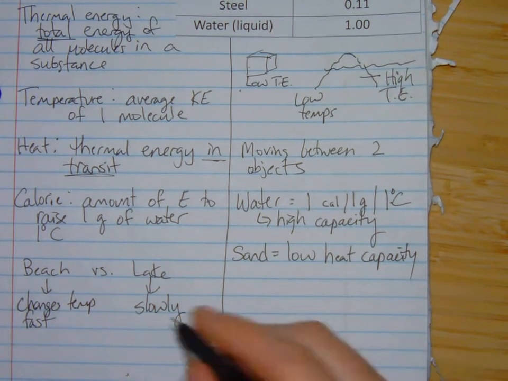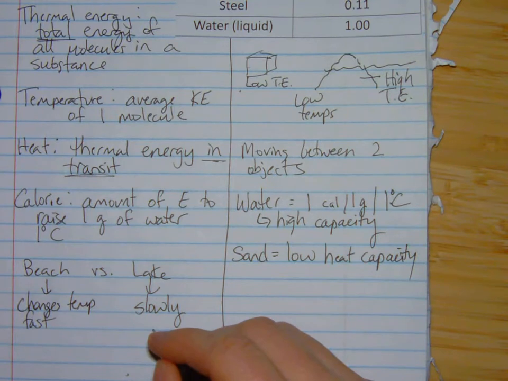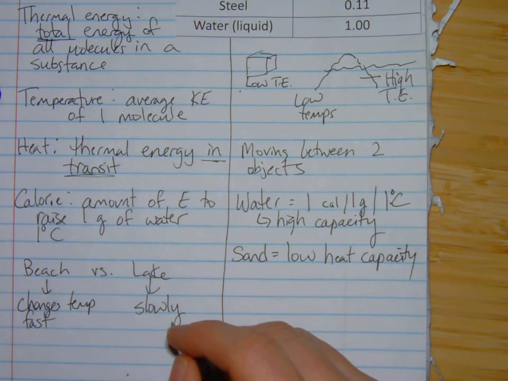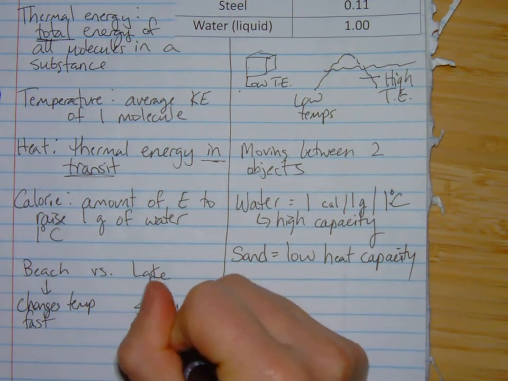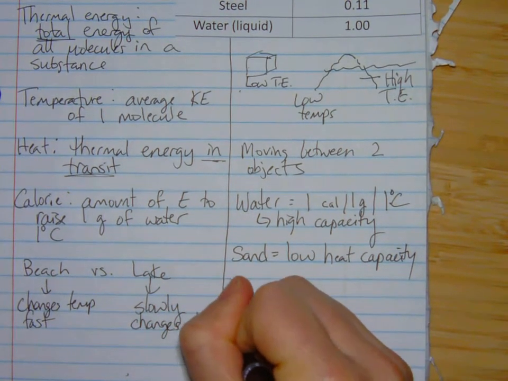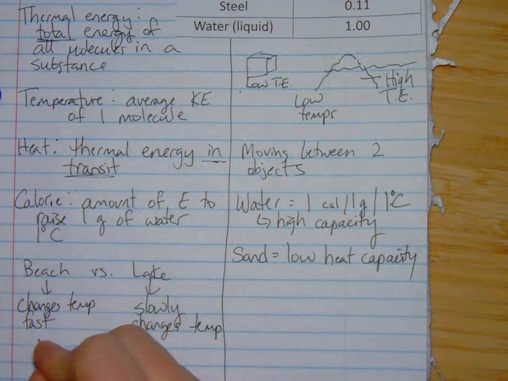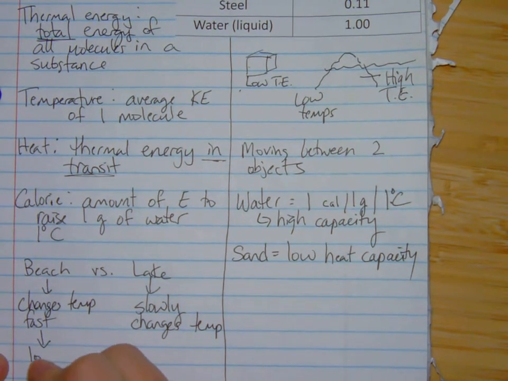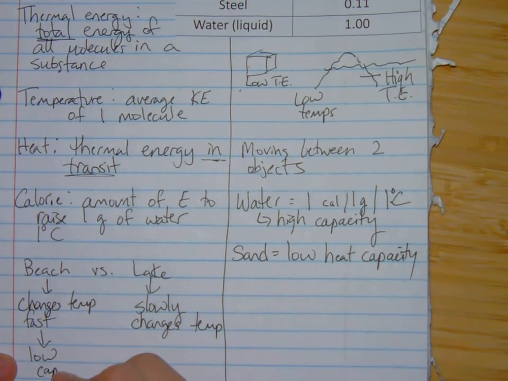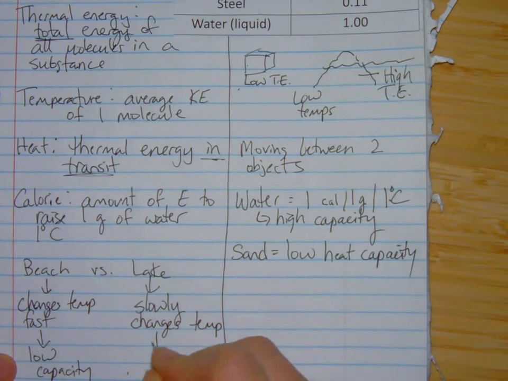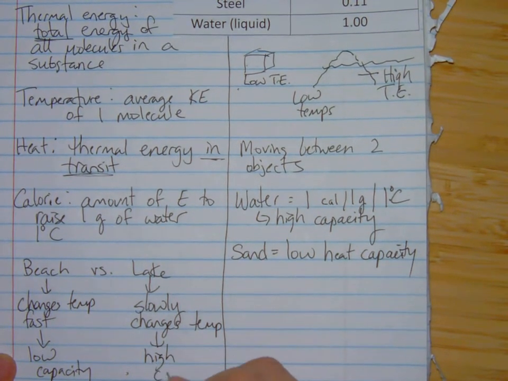It resists a change in temperature. And so it might warm up a little bit during the day and cool down just a little bit at night, but not very much. So we say it slowly changes temp. So by definition, sand has a low capacity, and the lake has a high capacity.